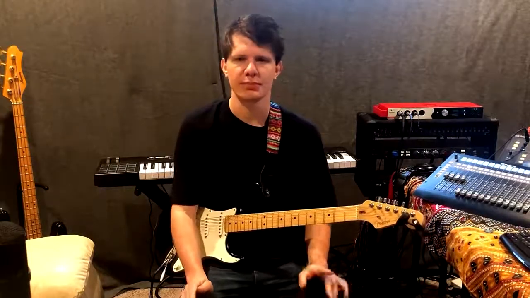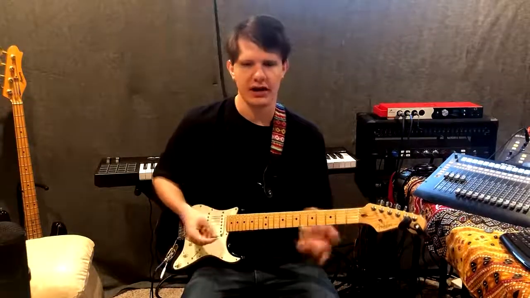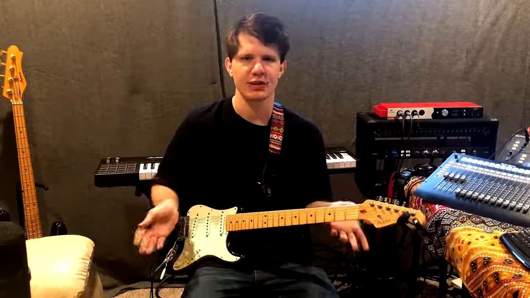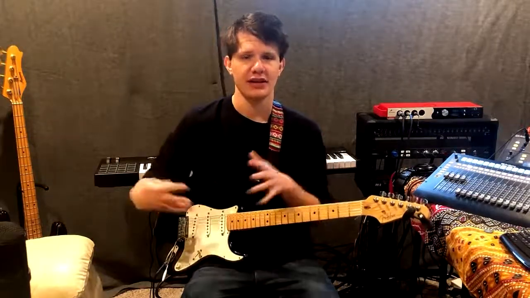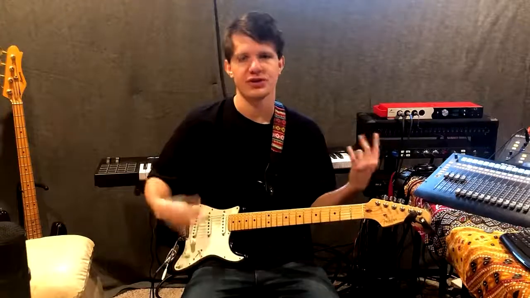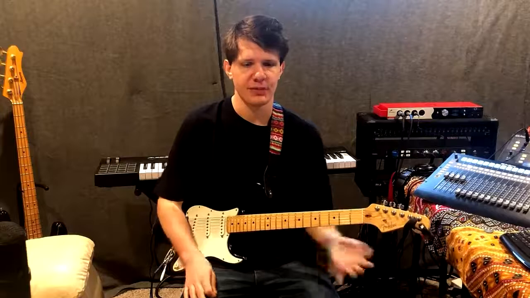It could be a modern folk acoustic Americana band where there's one electric guitar, like a Telecaster or something, and then there's an acoustic guitar, and when you're playing the Telecaster, you want to highlight some kind of upper structure stuff while the acoustic guitar is strumming down low. There's a lot of different applications for this, and this is a really important part of guitar.